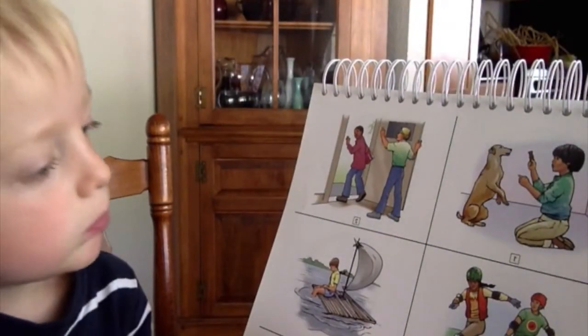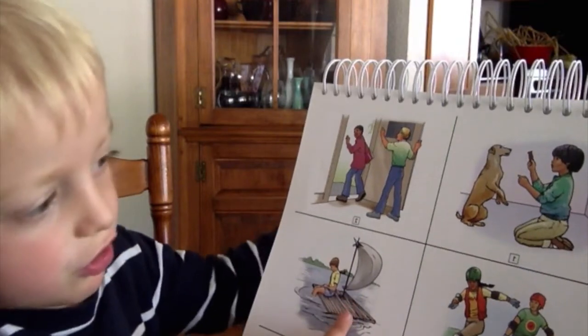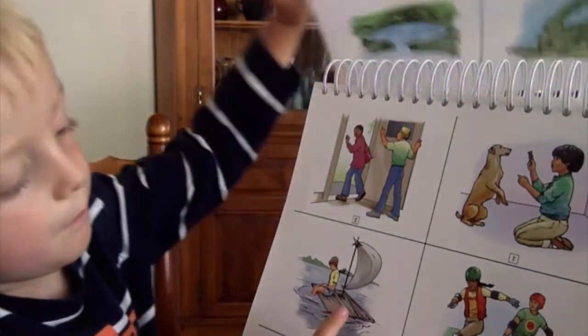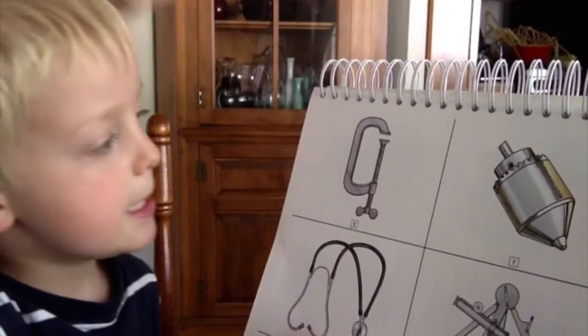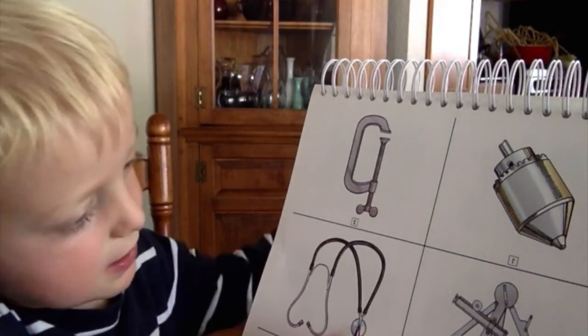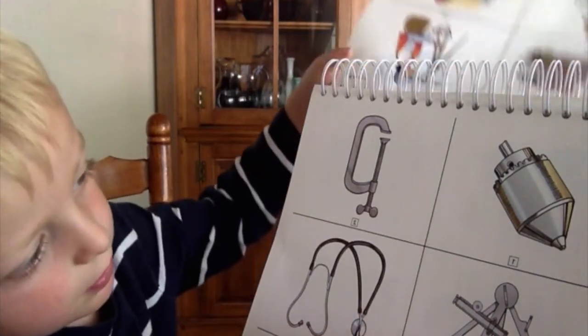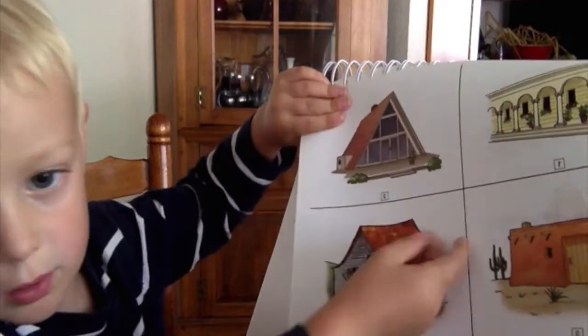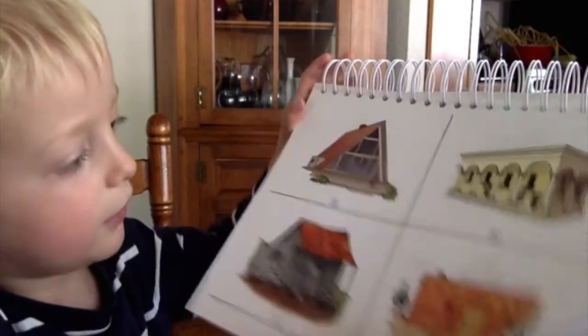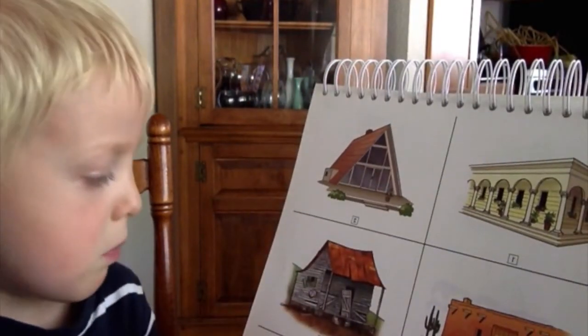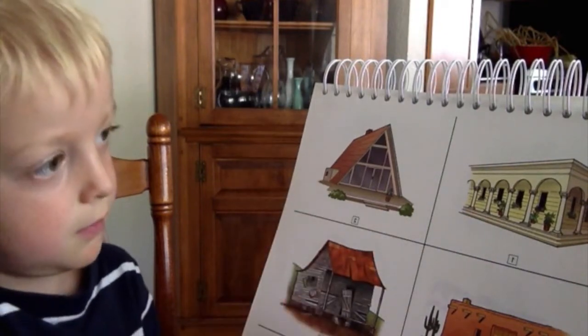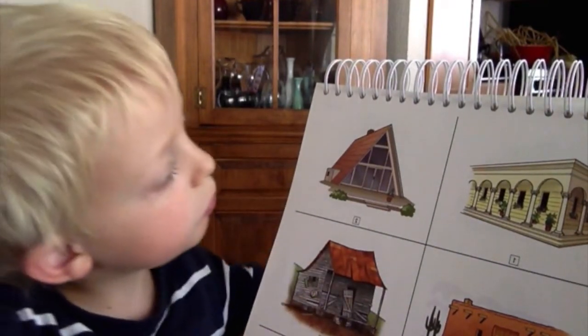Put your finger on isolation. Isolation. Put your finger on clamp. Clamp. Like the clamp. Put your finger on dilapidated. Dilapidated. Okay, buddy.